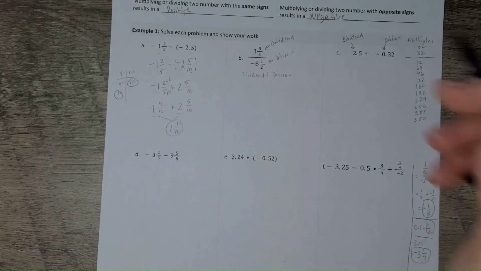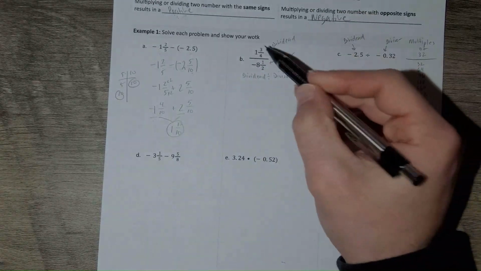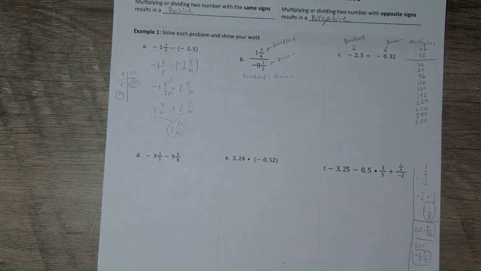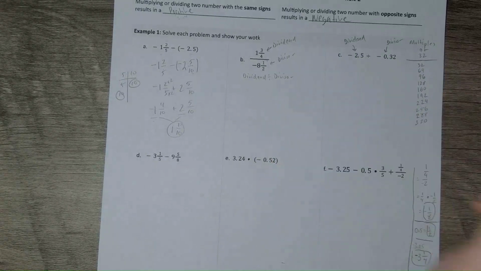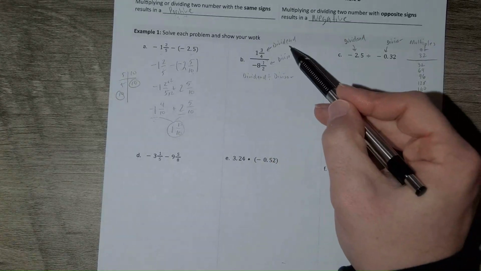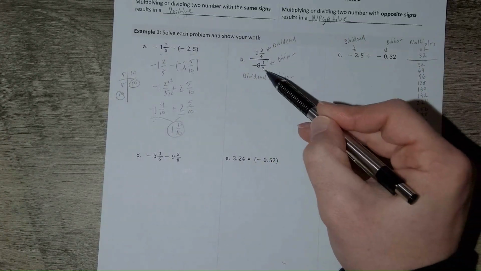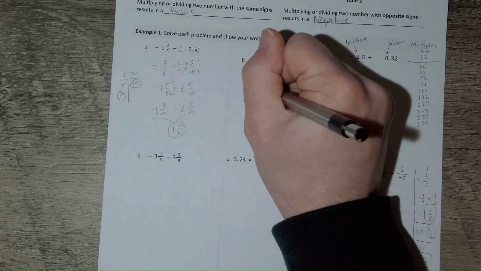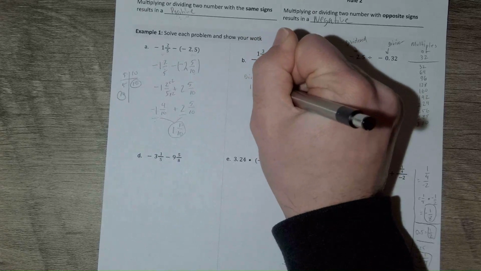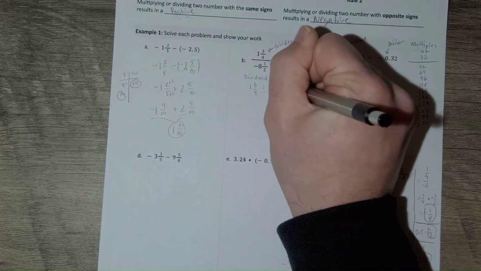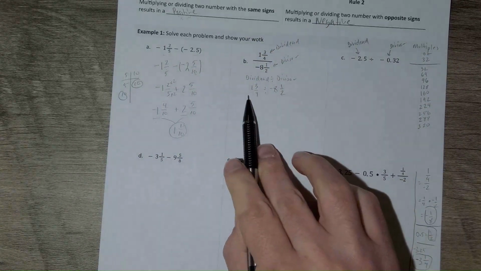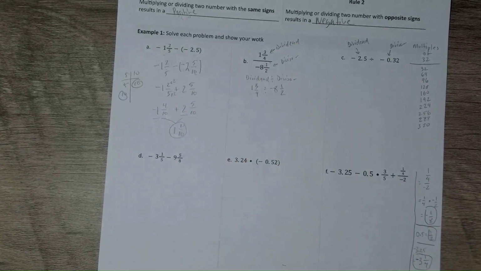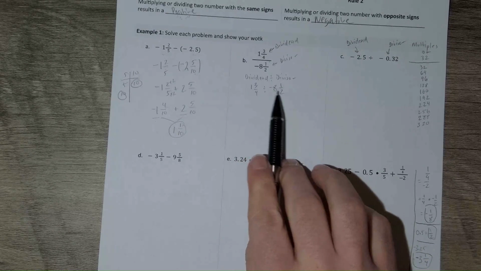Going on to part B, we have a complex fraction here. That just means a fraction over a fraction. No need to worry, it just means division. What you need to remember is that your numerator is your dividend and your denominator is your divisor. So you can rewrite it as 1 3/4 divided by -8 1/2. And so this is a positive divided by a negative. So you already know your final answer is going to be negative, but you're dividing two mixed numbers.